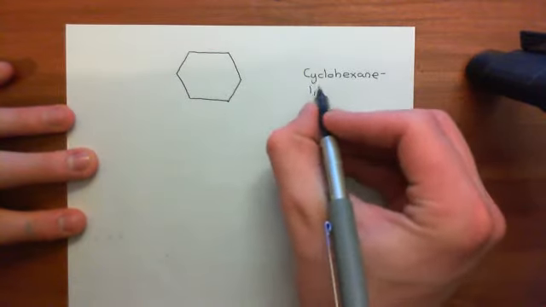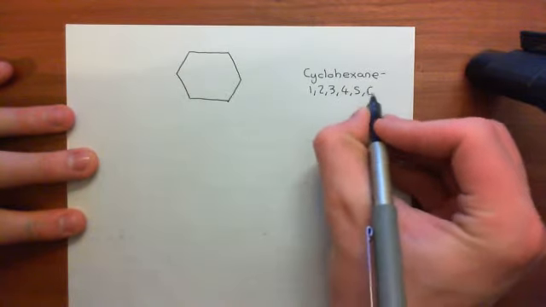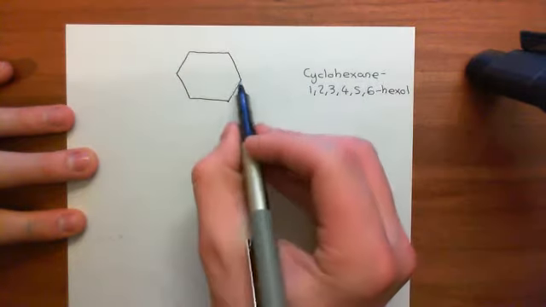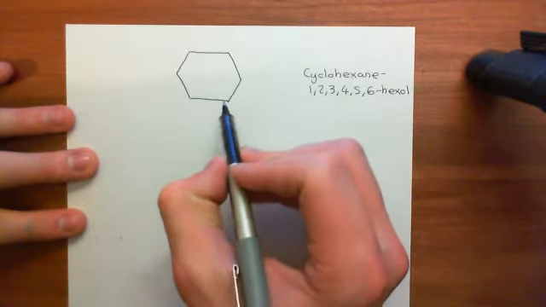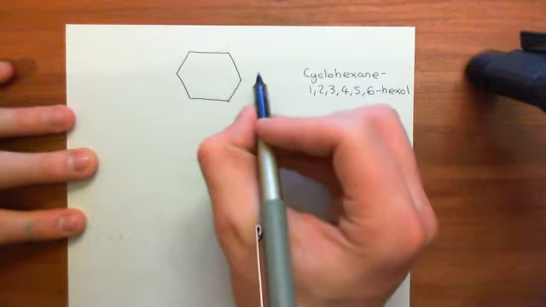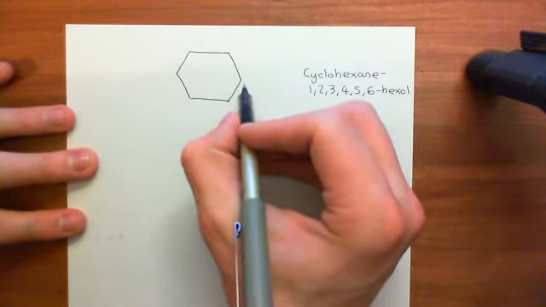Okay, and then we want 1, 2, 3, 4, 5, 6 hexol, which means that we want an alcohol group coming off every single one of those carbons. Now, this is more complex than you might think, because every carbon is not only going to have an alcohol group coming off it, but it's also going to have a hydrogen coming off it. Okay, now why is that complicated?